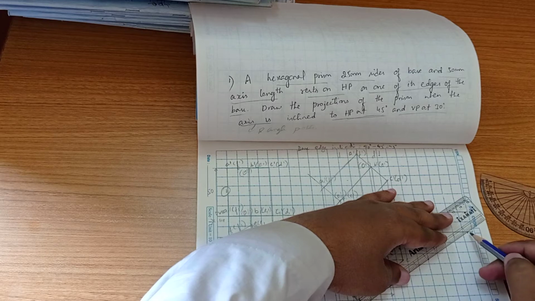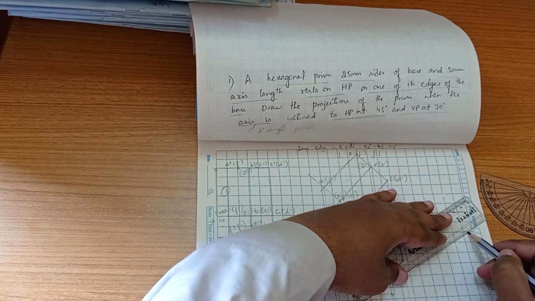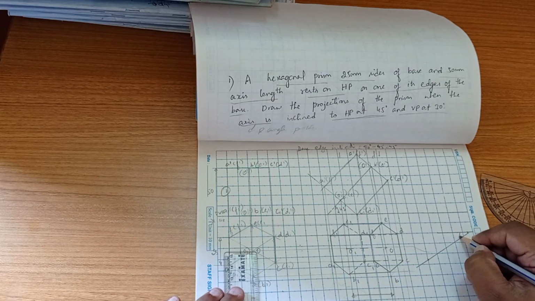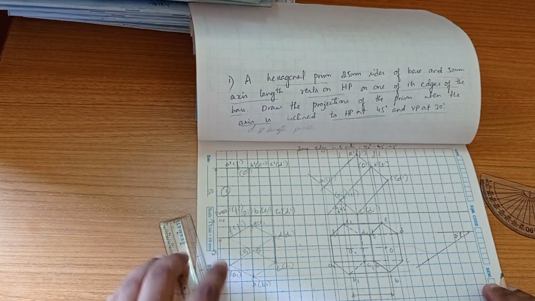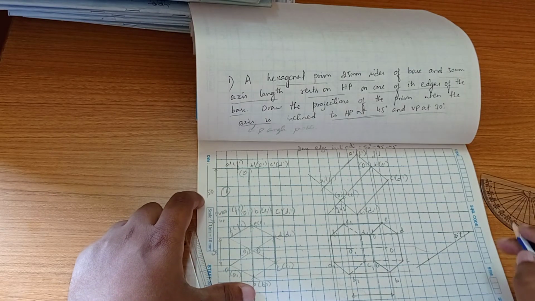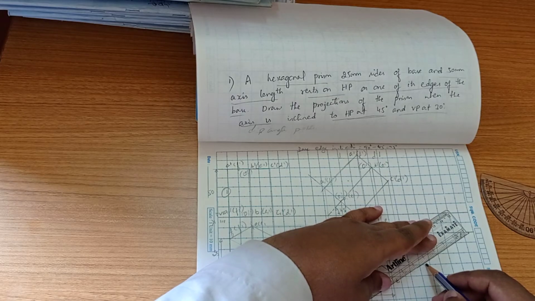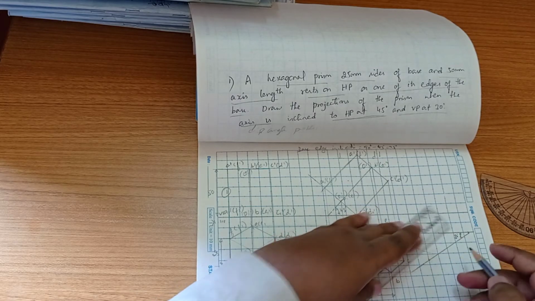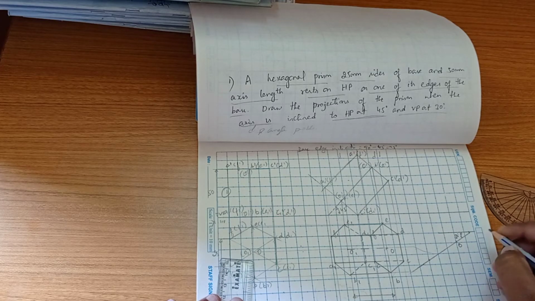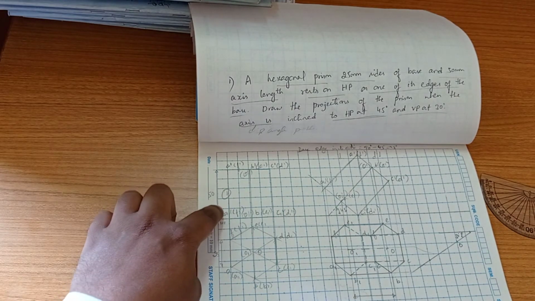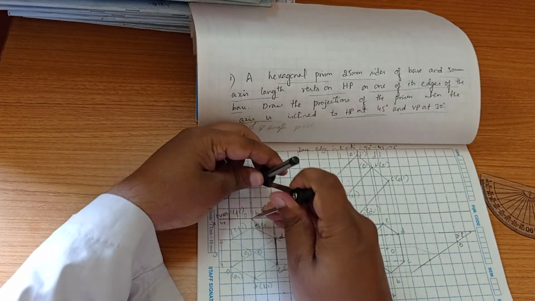So the axis line is drawn at 30 degrees. The procedure is, first we have to take this 50 mm axis length. You can extend this. First I will take a reference point O and measure this axis length first, that is 50 mm.